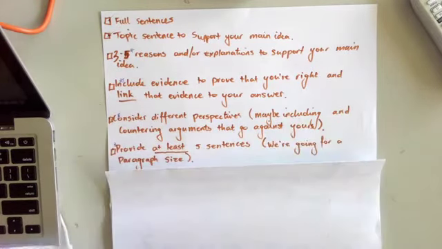We need to now provide at least 5 sentences. So rather than a maximum of 5 sentences, which was what we were talking about with your short answer, we're going for a paragraph size. So at least 5 sentences. Now, do not waffle on. If your sentences aren't telling me anything, delete them. Get them out of there. I'm talking about at least 5 solid sentences that are clear, concise, and directly respond to the question.